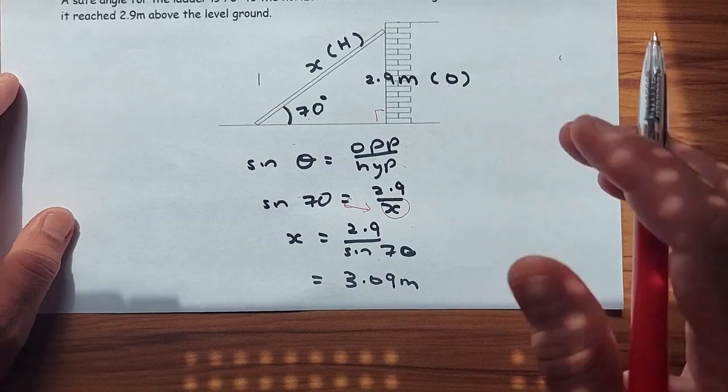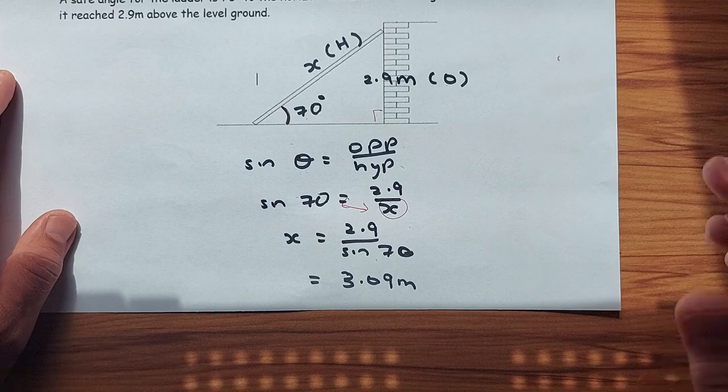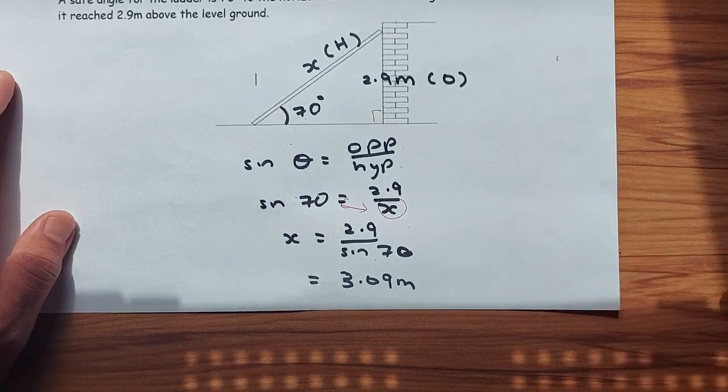So hopefully you've got this under control and you should be able to ace this question. Keep practicing and you should be able to get good marks in the exam.